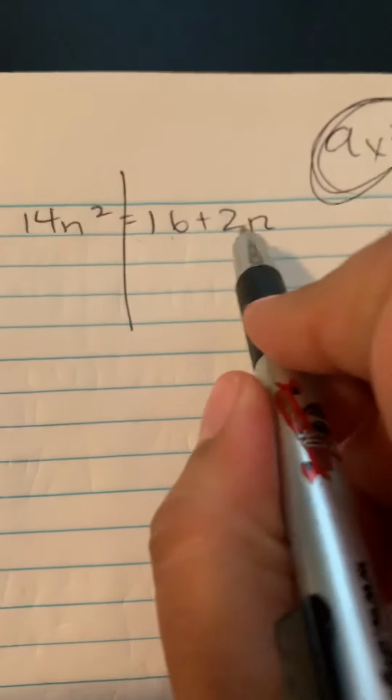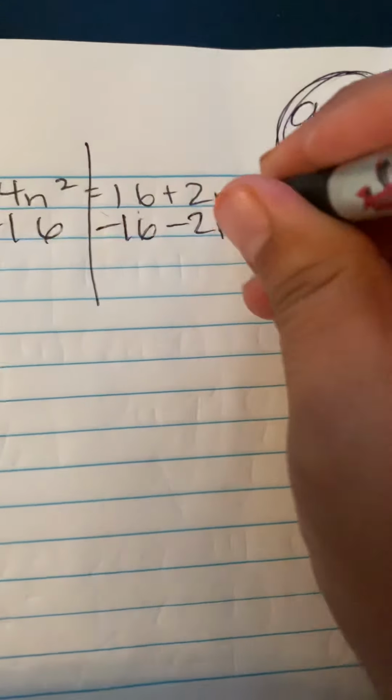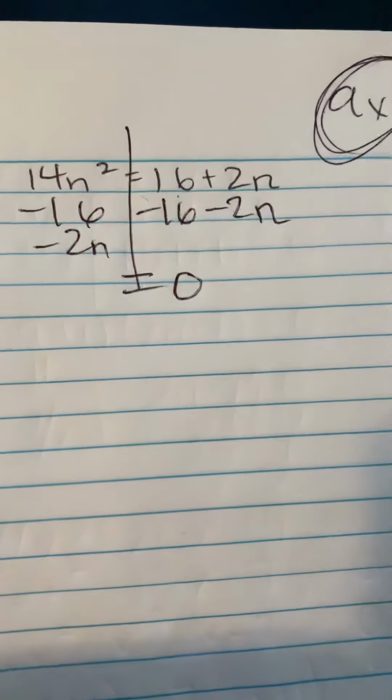So for me, I'm going to go ahead and move these two terms over to the other side. So if I have a positive 16, I'm going to do -16, -16. And then if I had plus 2n to move it to the other side, you do -2n. So it would be equal to 0.